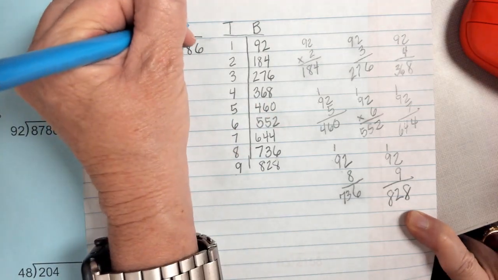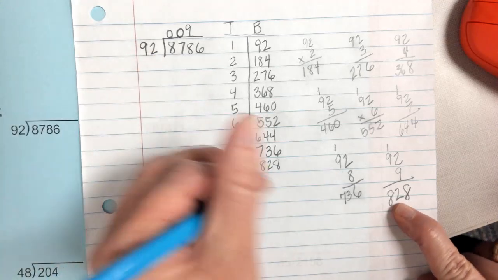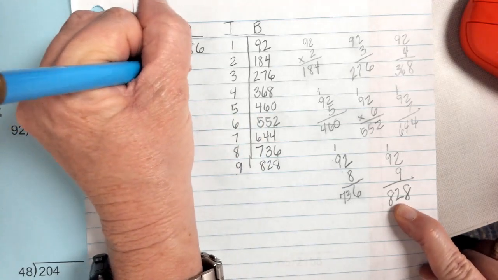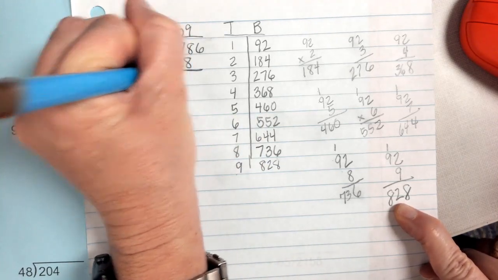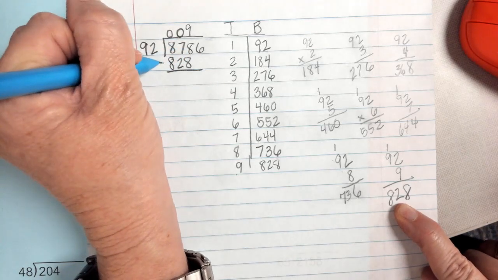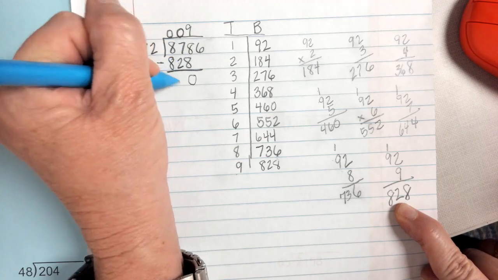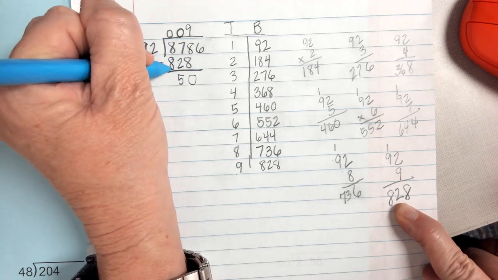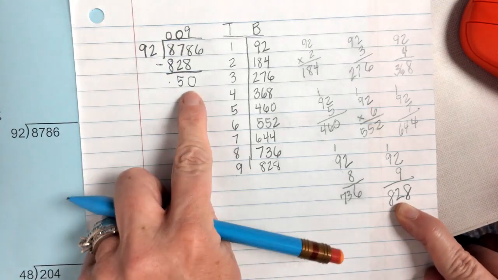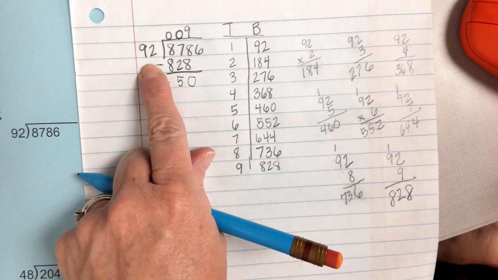So I'm going to put that number 9 up here. And 9 groups of 92 we just said was 828. So I'm going to write that down. And then I'm going to subtract. 8 minus 8 is 0. 7 minus 2 is 5. 8 minus 8 is 0. So it looks like I have a difference of 50, which is lower than 92.